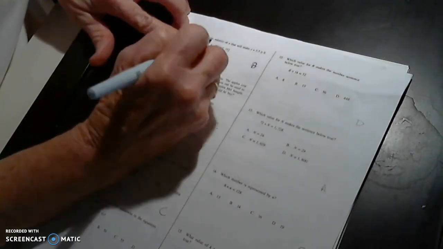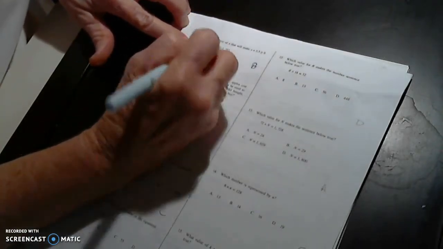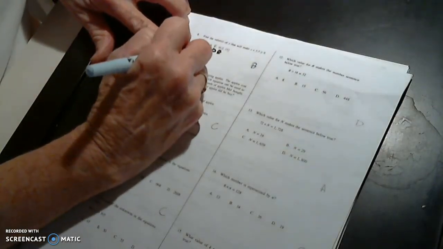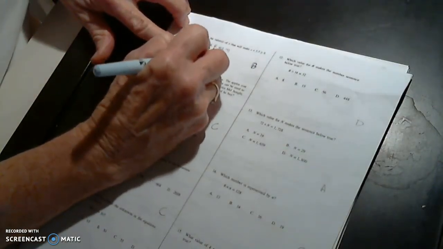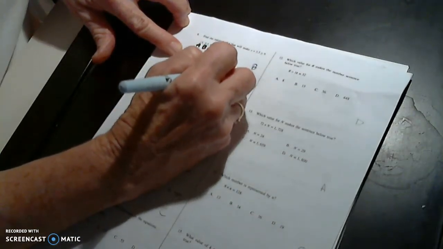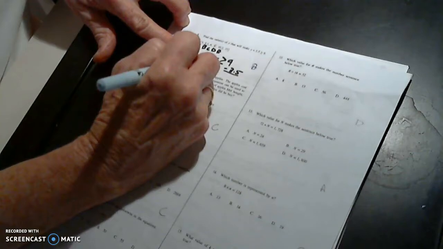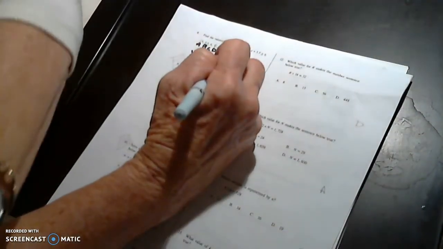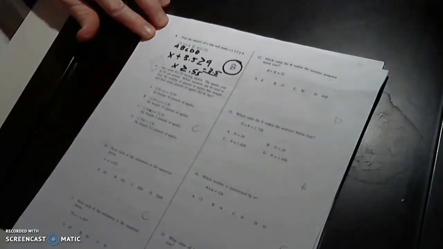Okay, let's turn the page, and we're now on to finding the value that will make something true. In this case, remember, this was A, this was B, this was C, this was D, and this was E. So like in the last problem, X plus 3.5 is greater than or equal to 9. Subtract 3.5 from both sides, and you get X is greater than or equal to 5.5. And the correct answer is B.